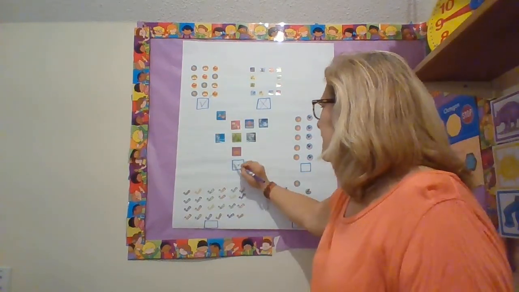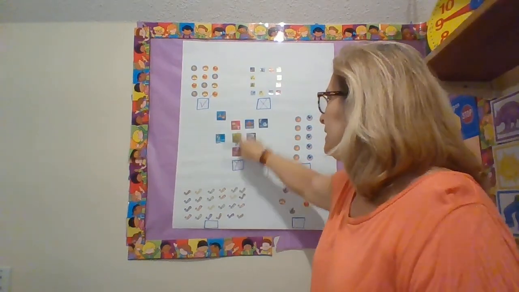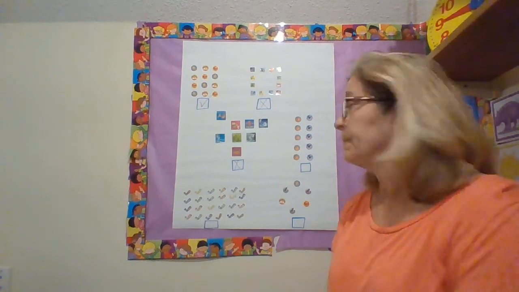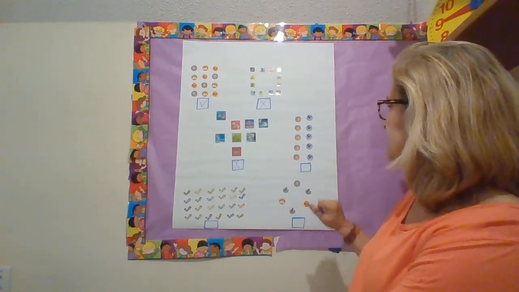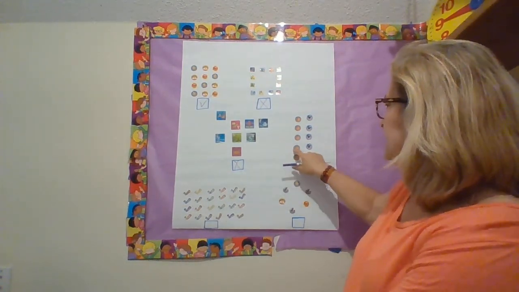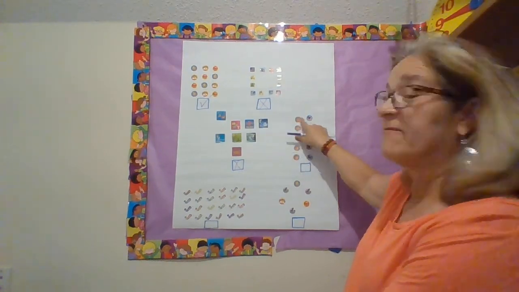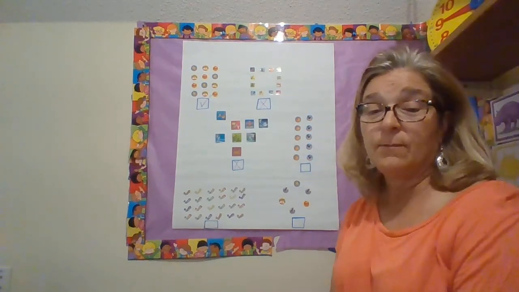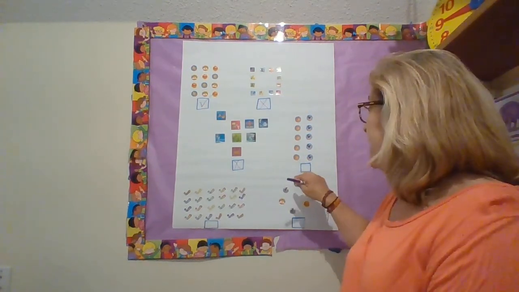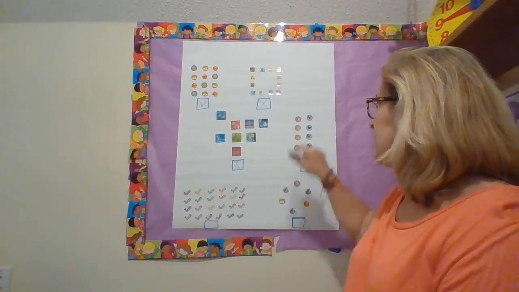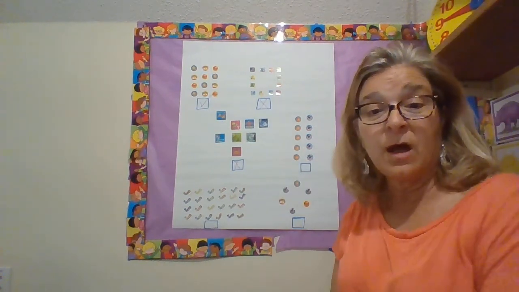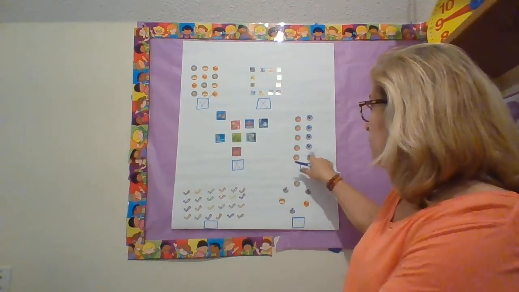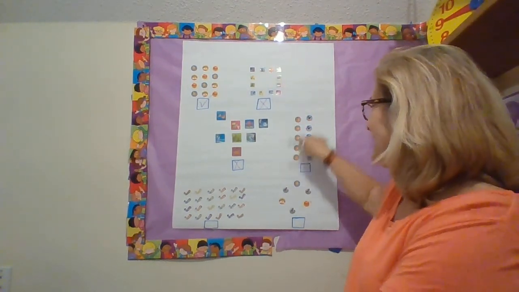It is not an array because it has rows and columns, but it doesn't have the same number in each one. Okay, let's look at this. We have 1, 2, 3, 4, 5 rows, and we have 1, 2 columns. So if we have 2 columns and 5 rows, is this a rectangular array? It has an equal number in each row and each column.